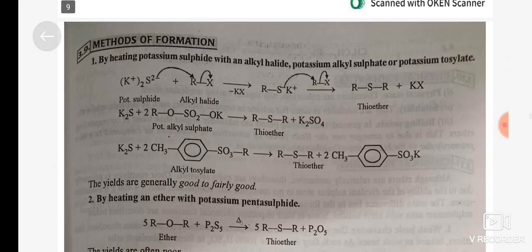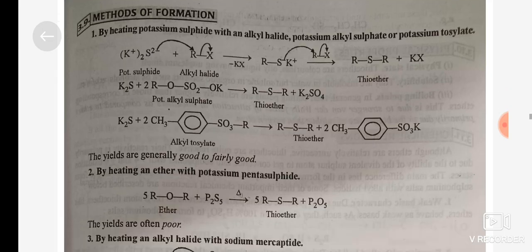Methods of formation. First, by heating potassium sulfide with an alkyl halide, potassium alkyl sulfate or potassium alkyl thiosulfate. Alkyl thiosulfate will give thioether in the presence of K2S. The yields are generally good to fairly good. Second, by heating an ether with phosphorus pentasulfide, ether in the presence of P2S5 will give thioether. The yields are often poor.